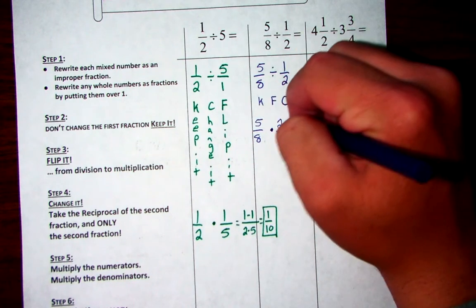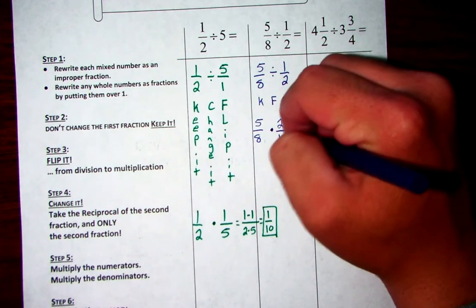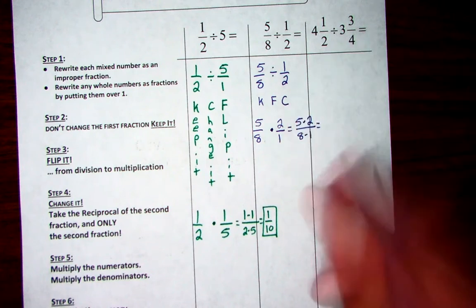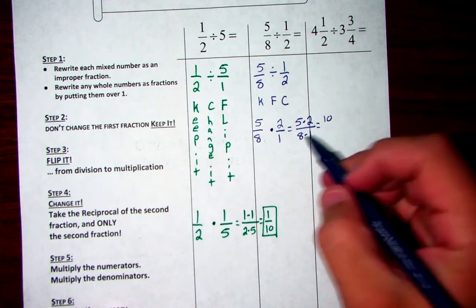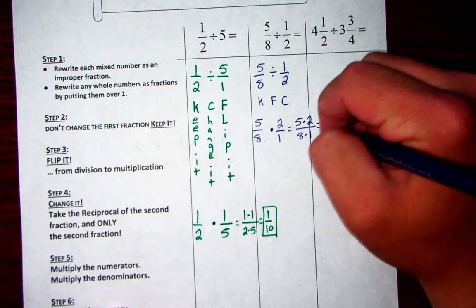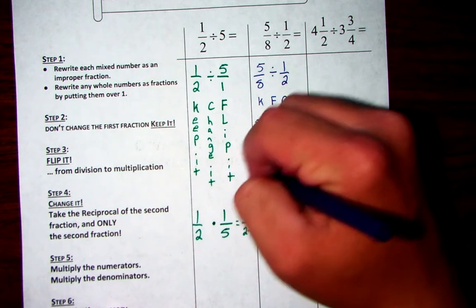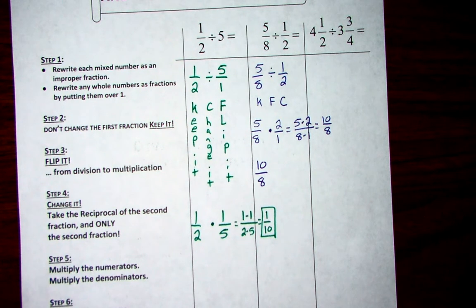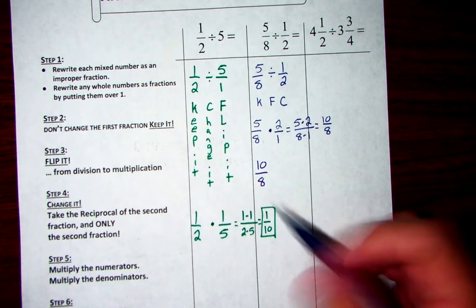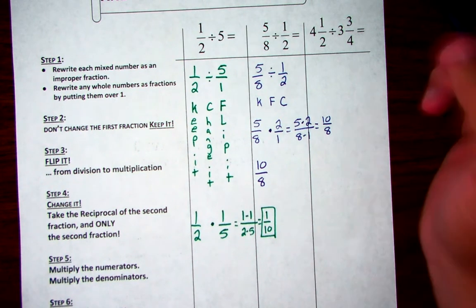So we got 5 times 2 over 8 times 1. Well, 5 times 2 is 10. 8 times 1 is 8. So we have 10 over 8. If you leave that as your answer, you're wrong. We have to convert the improper fraction back to a mixed fraction.